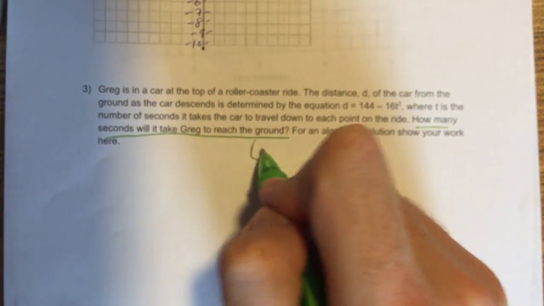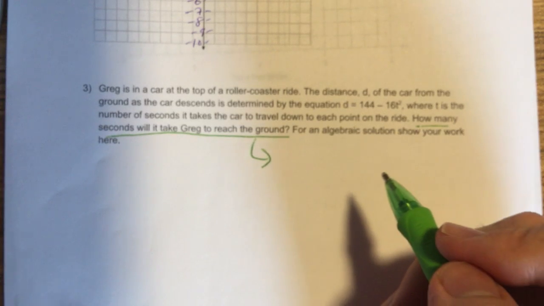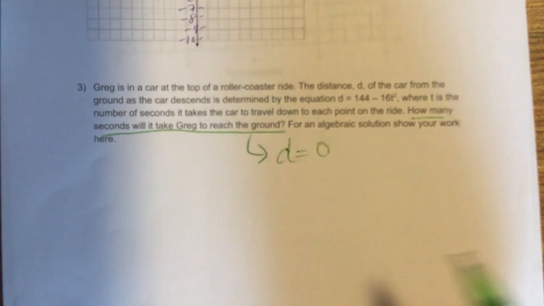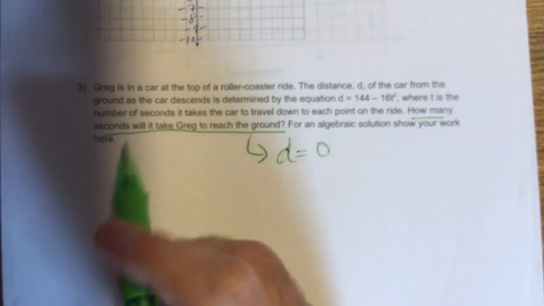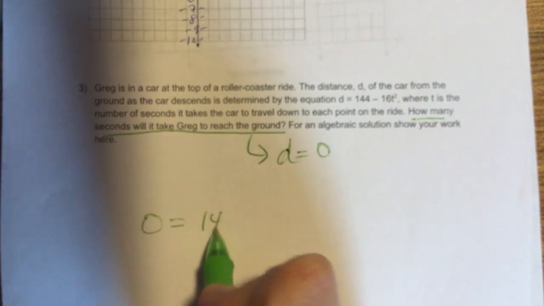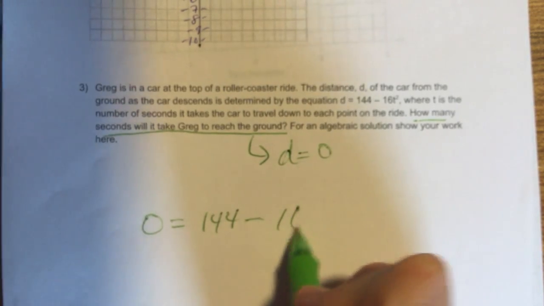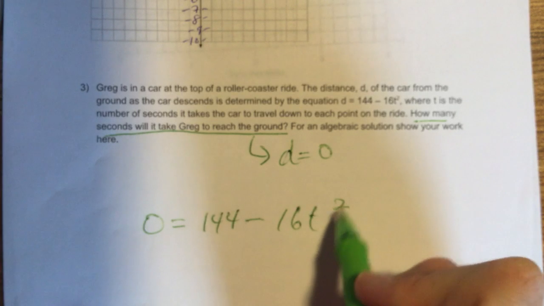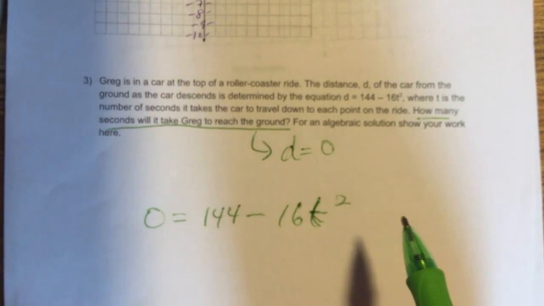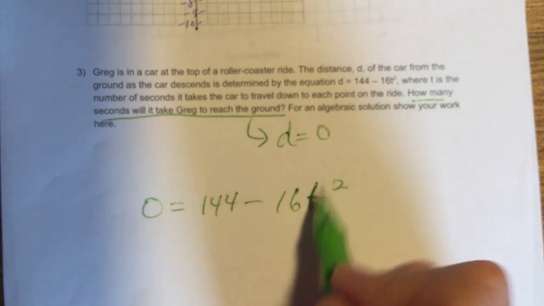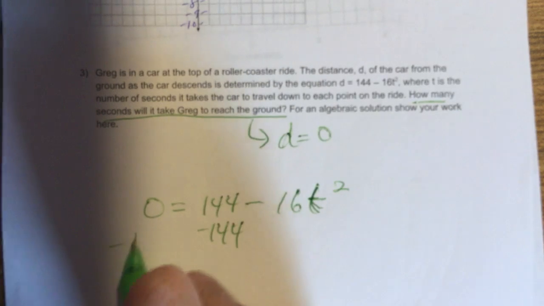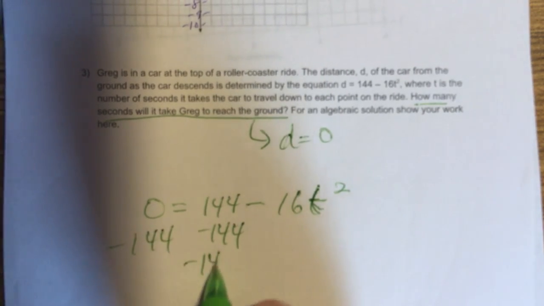What you have to realize is that the distance from the ground is going to be 0 when it reaches the ground, so we're looking for d equals 0. To show this algebraically, we're going to substitute 0 for d. 0 is equal to 144 minus 16t squared. And now our goal is to figure out t, the time in seconds that it takes for that to happen. Essentially, we want to get t alone or isolate it. First thing that we're going to do is take away 144 from both sides.